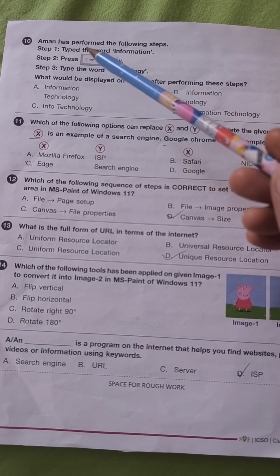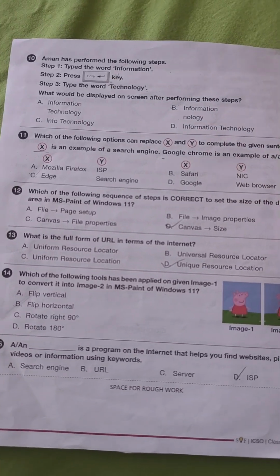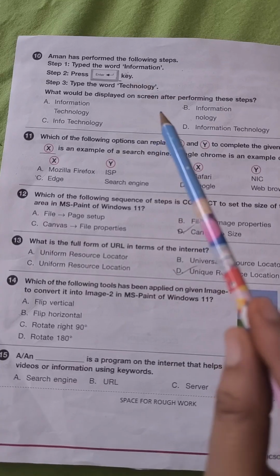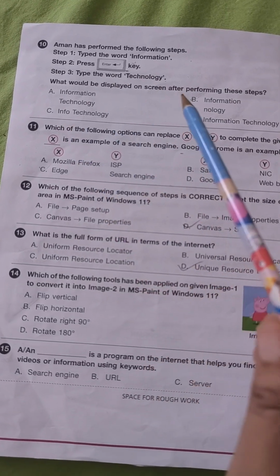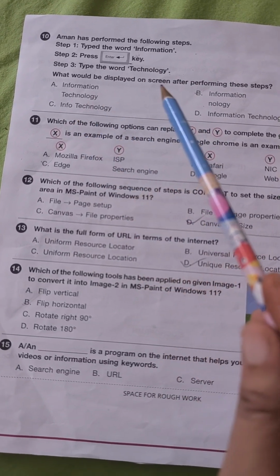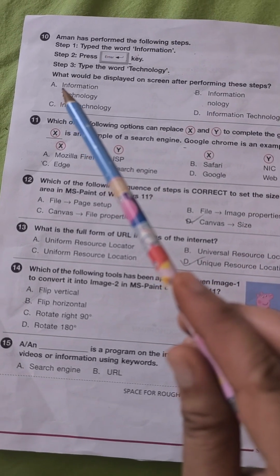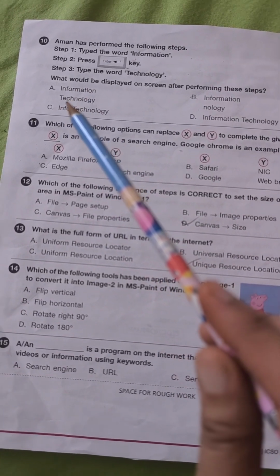Step 1, type the word information. Step 2, press enter key. Step 3, type the word technology. What would be displayed on screen after performing these steps? So you can see the option A, information technology, right?